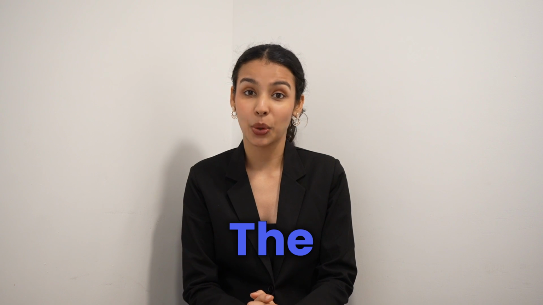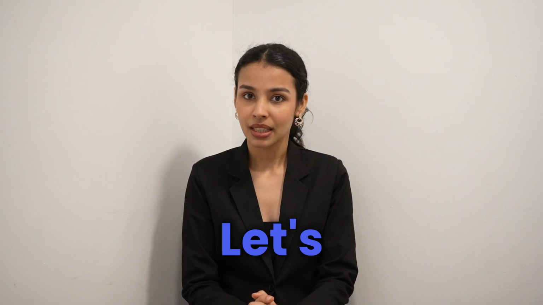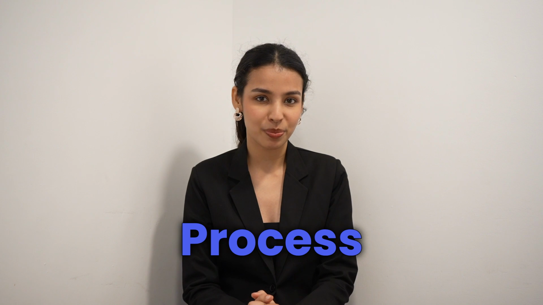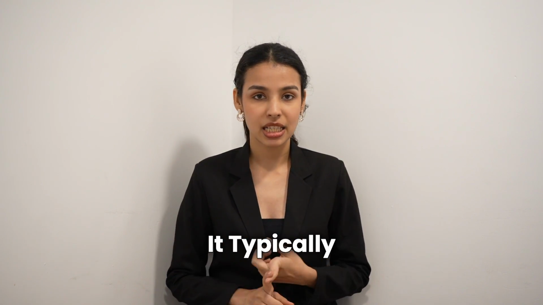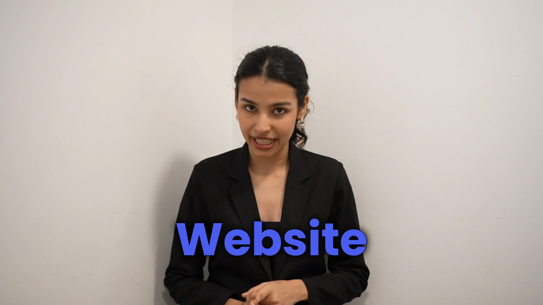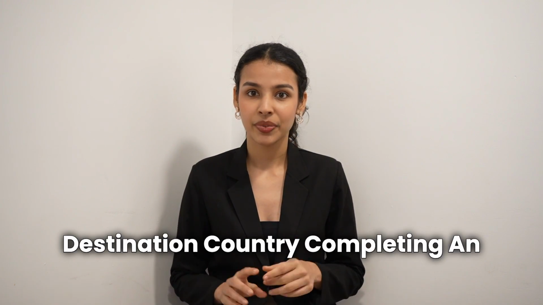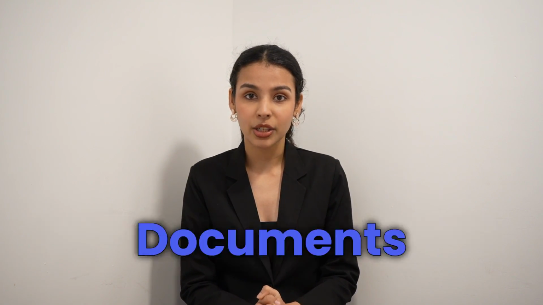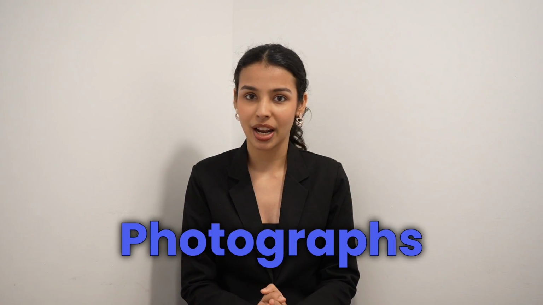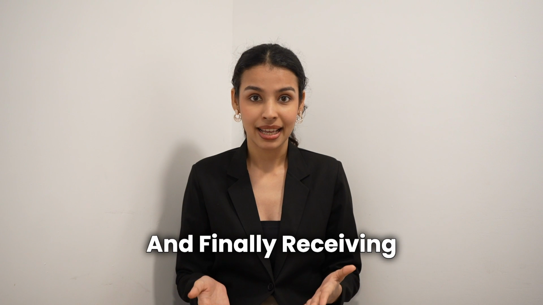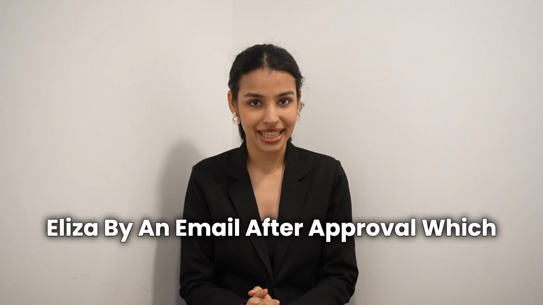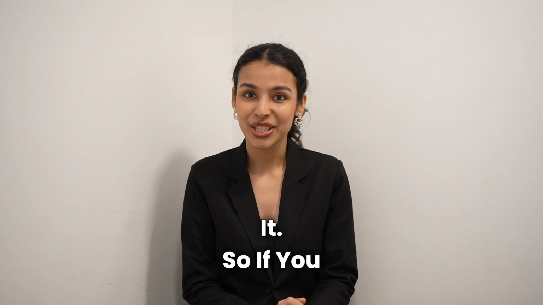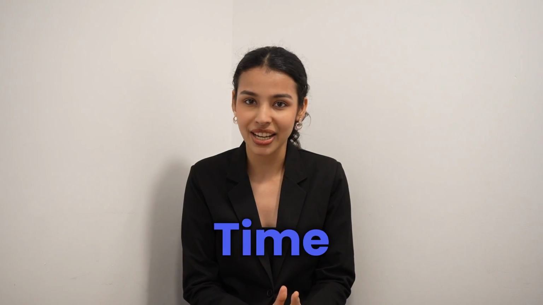Now that we understand the why and types of e-visas, let's see how you can get one for your next trip. The e-visa application process is fairly simple. It typically involves visiting the official e-visa website of the destination country, completing an online application form, and then uploading required documents such as passports and photographs, paying the visa fee online, and finally receiving the e-visa via email after approval, which you should print for your travel. And that's it.